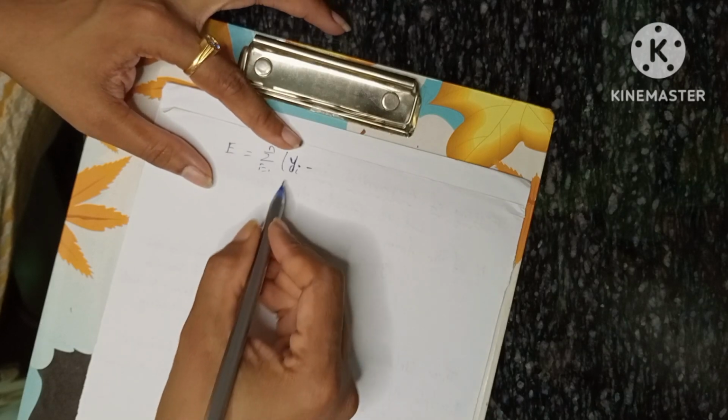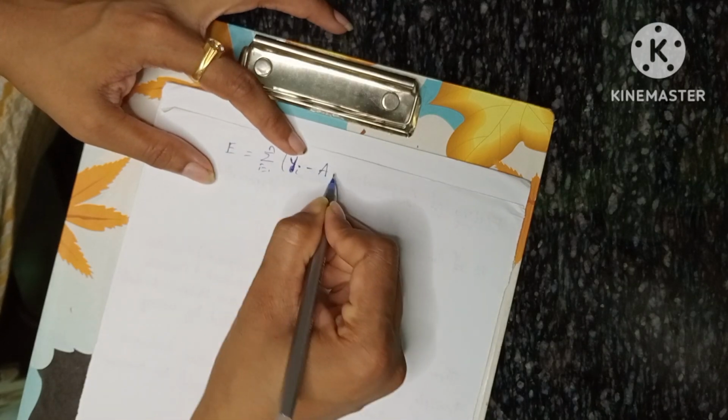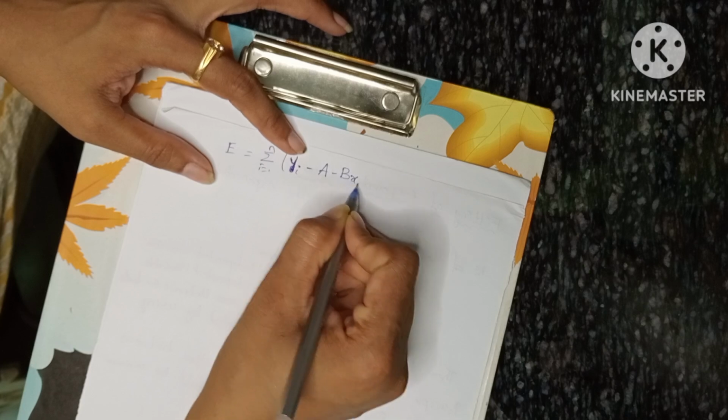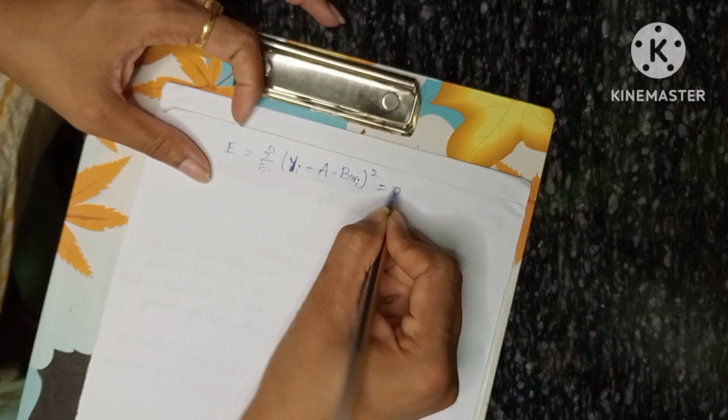So that is capital yi minus A minus B small xi, whole square, equals 0.